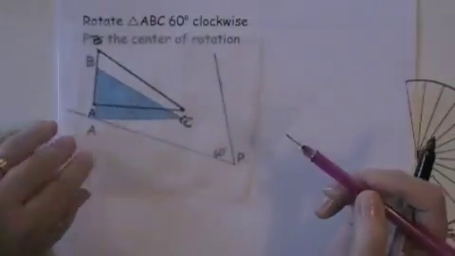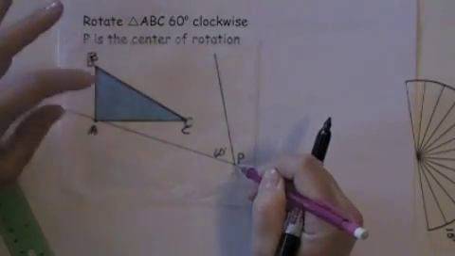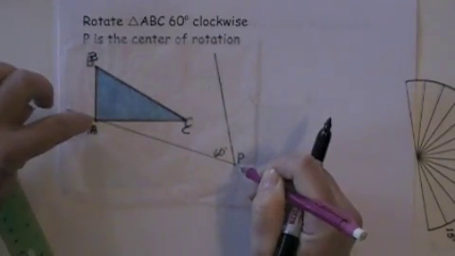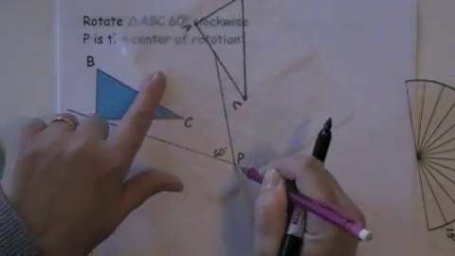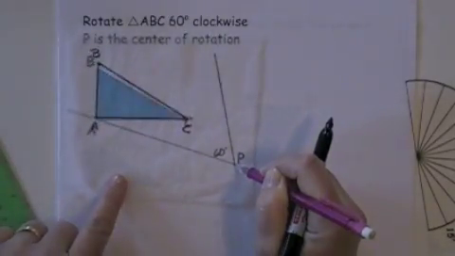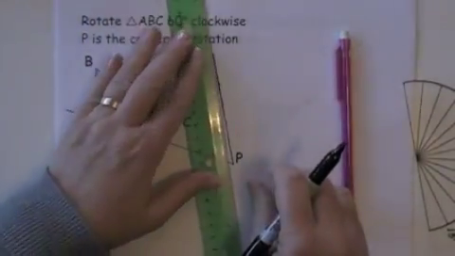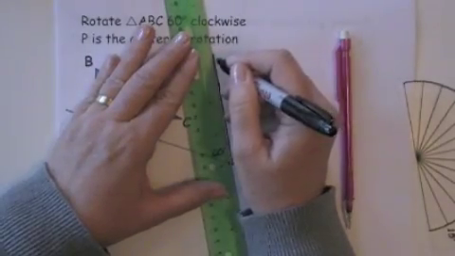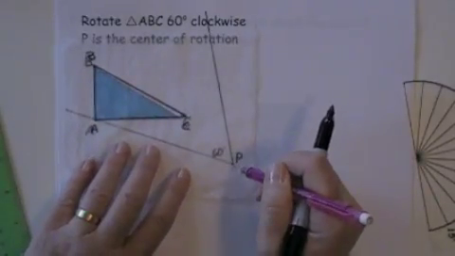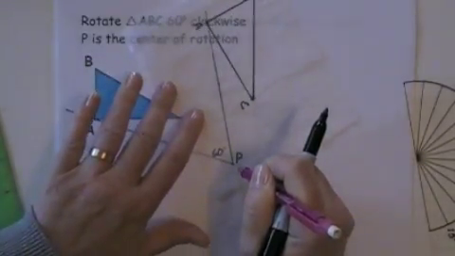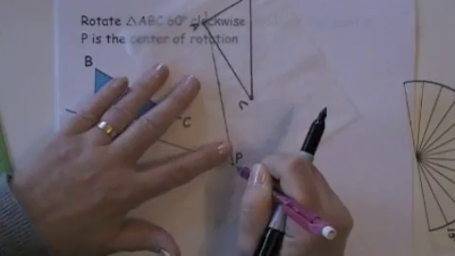And now with my tracing paper, what I'll do is rotate this triangle, but keeping my eye on point A and pencil on point P. And do you see how I'm beginning to rotate that triangle? What I want to do is rotate that triangle. I think I'm going to make this line a little bit longer. Because I'm going to rotate that triangle until point A lands on that line. See? Point A has now traveled 60 degrees.